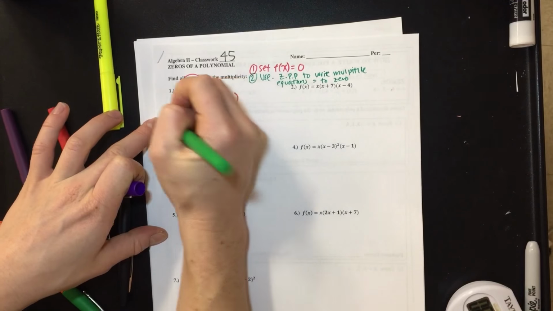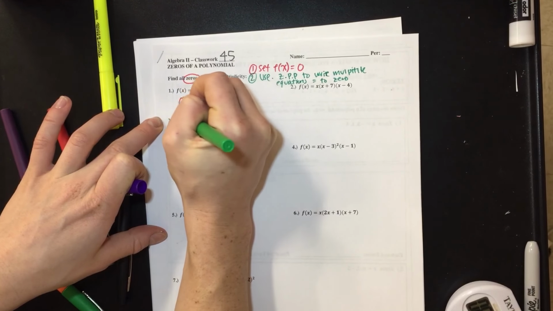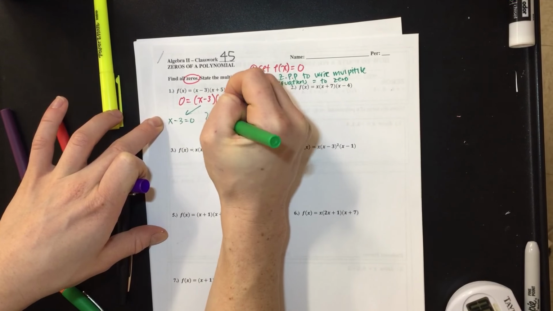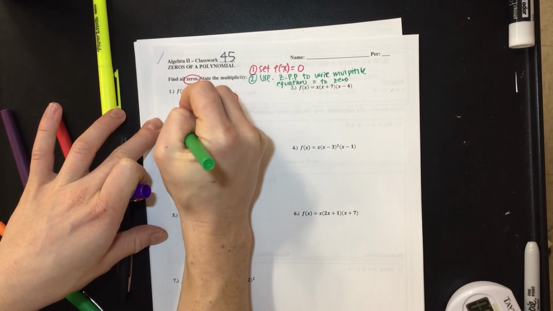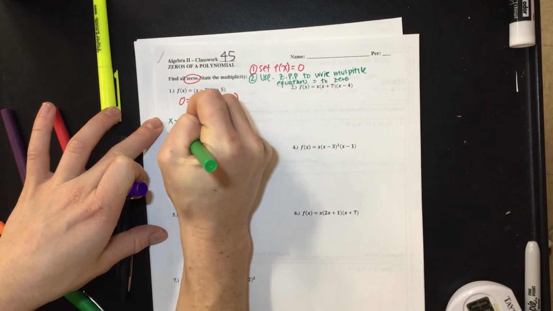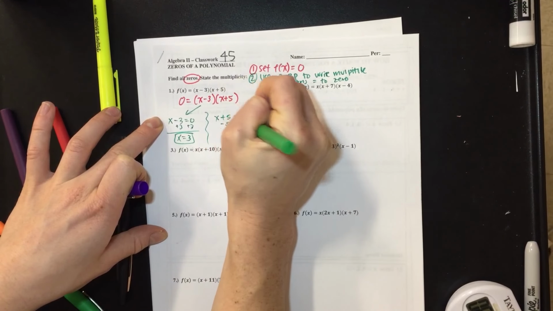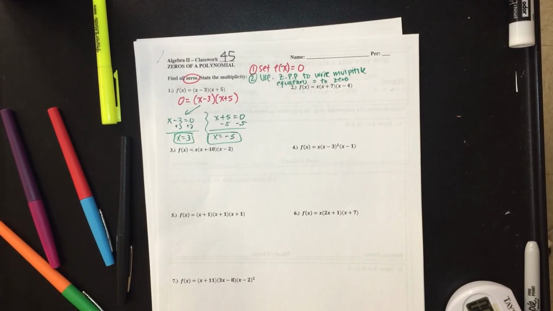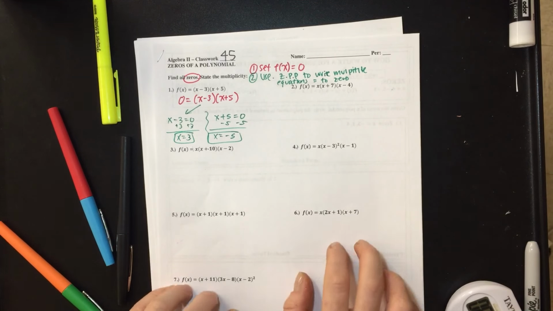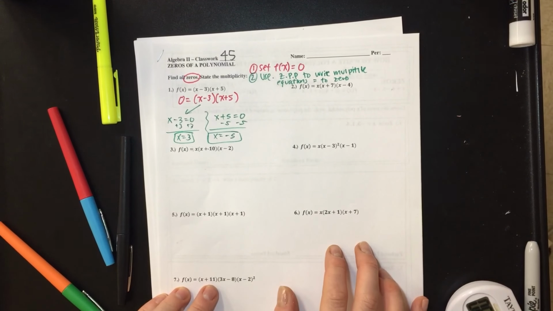The way I show that is I have either x take away 3 is equal to 0, or x plus 5 equals 0. And I just solve both of those. Add 3 to both sides, x equals 3. Subtract 5 from both sides, x equals negative 5. That's the part that's review. Questions about that?